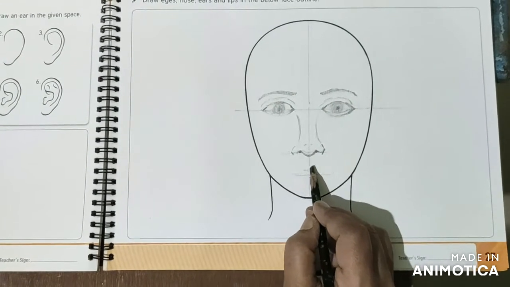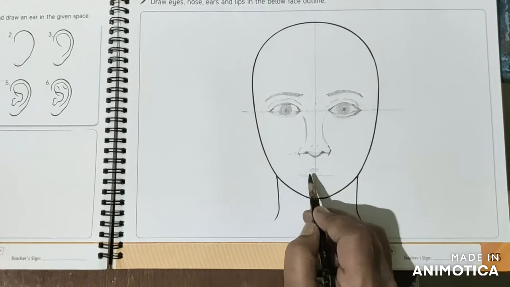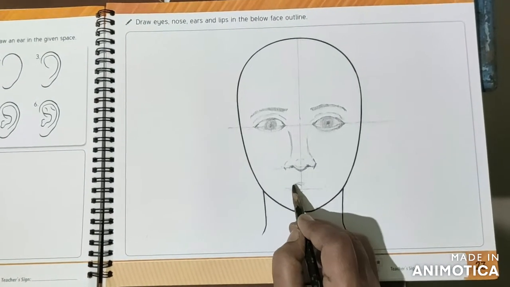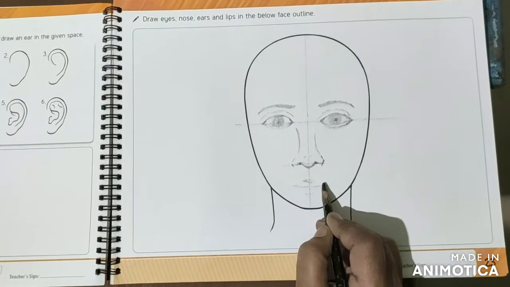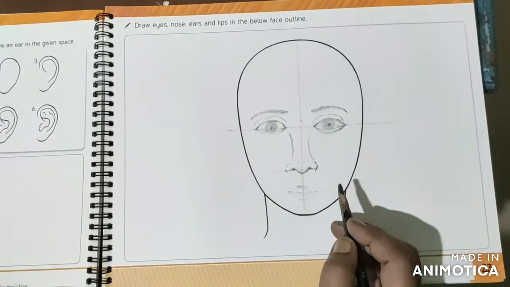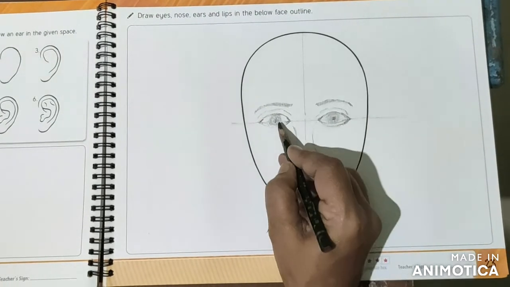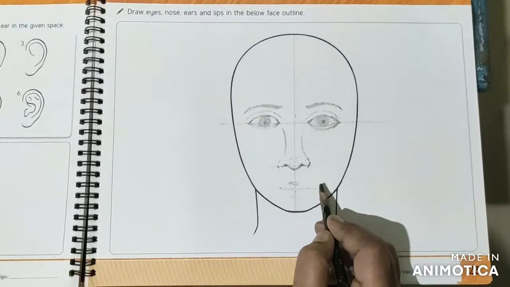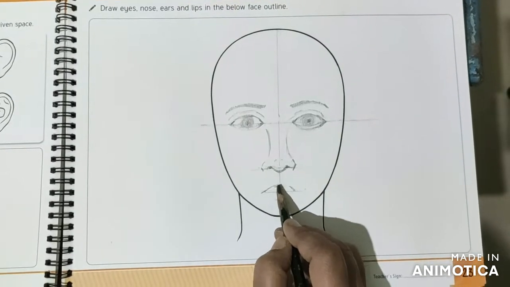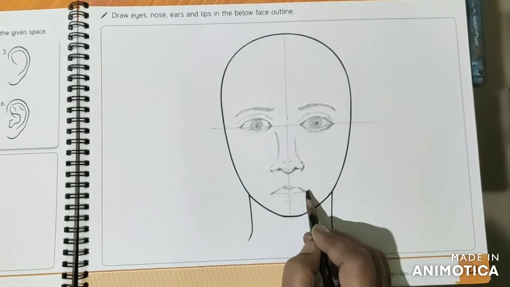Now upper lip and lower lip. Mark here also the same portion, and this leaf generally here only, but no problem. Follow the instruction given in your textbook, no problem. This much, same portion.